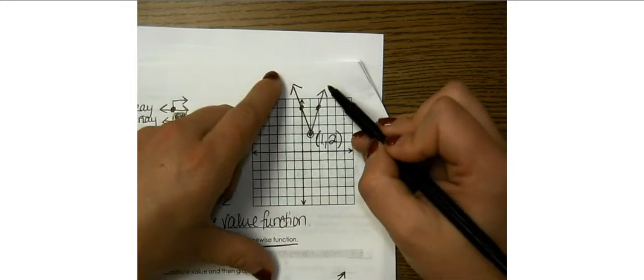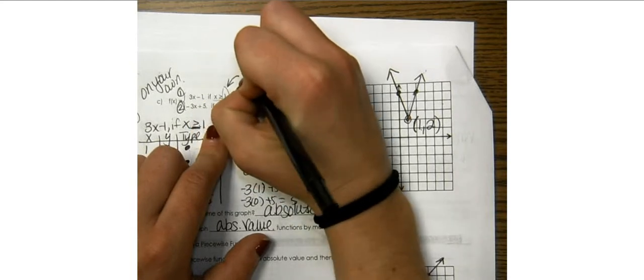And our domain is going to be based on the vertex x. We had all of our x values to the left and all of our x values to the right were addressed in our pieces. So this 1 actually came from the vertex x, the x part of our vertex. So our focus is going to actually be on negative 2.